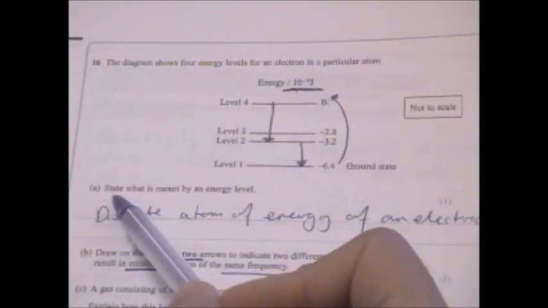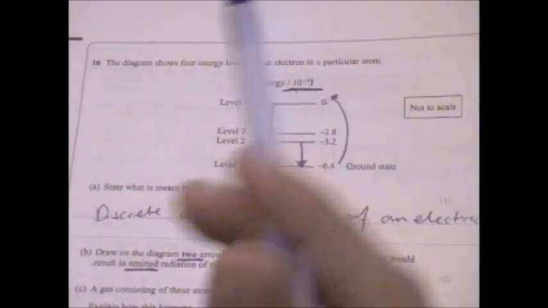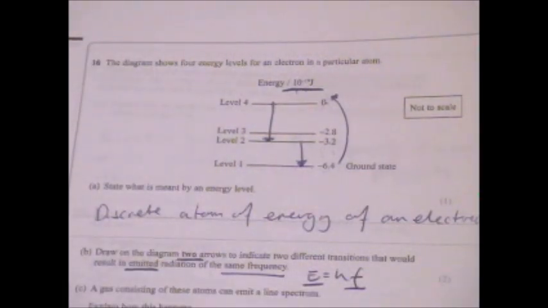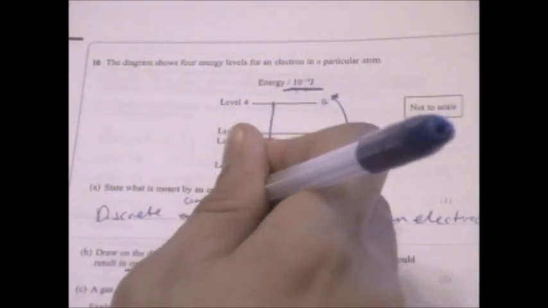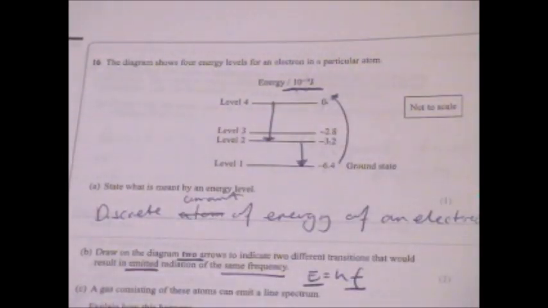Right, so state what is meant by an energy level. So remember, it's a discrete amount of energy of an electron. Okay, discrete amount, I should say. Sorry, I made a mistake there. Amount of energy of an electron.